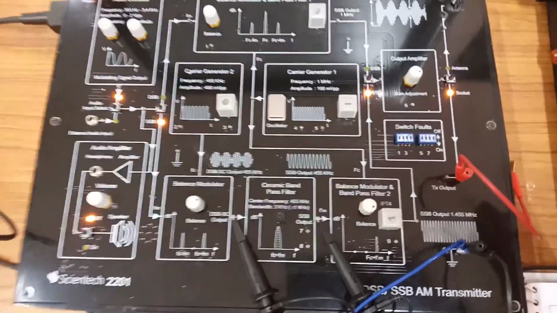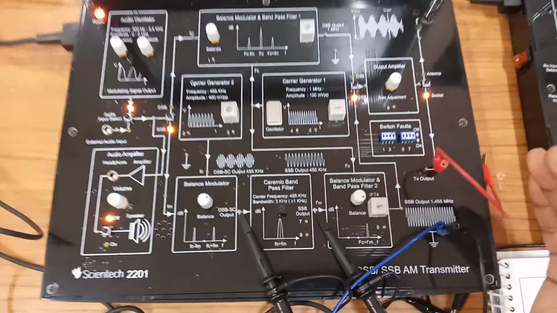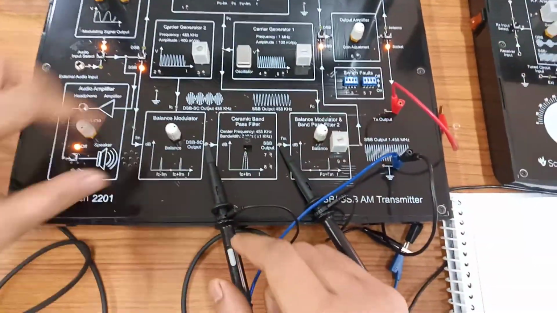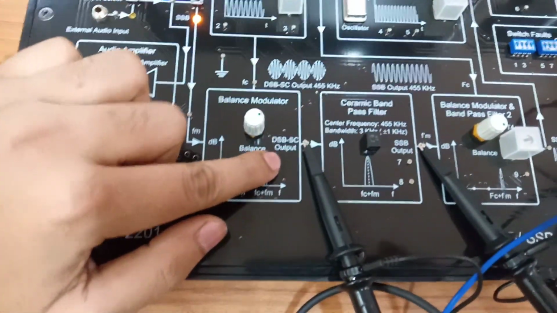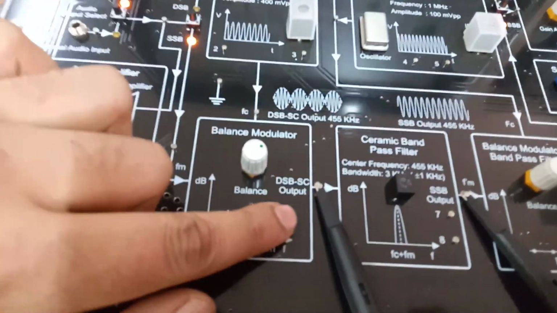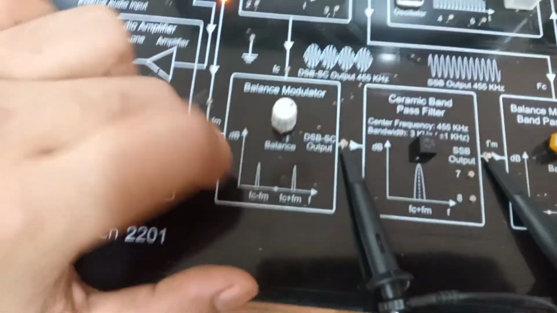We use a filter that can filter one of the sidebands. Here we are filtering the lower sideband and getting the higher sideband. As you can see, we are taking this balanced modulator. This balanced modulator has a DSB-SC output, double sideband suppressed carrier, so the carrier is already balanced or suppressed here.